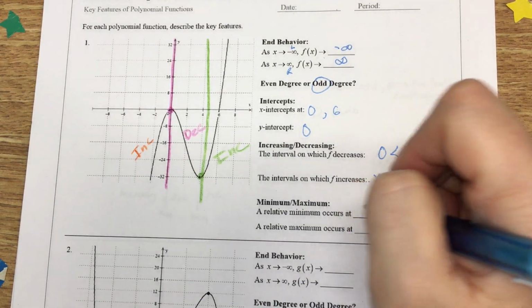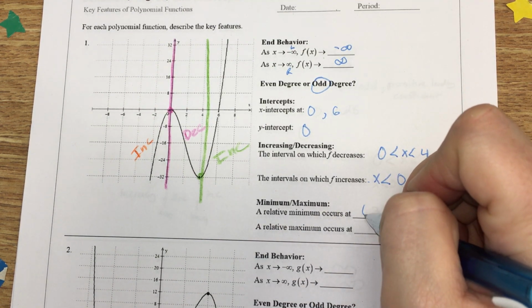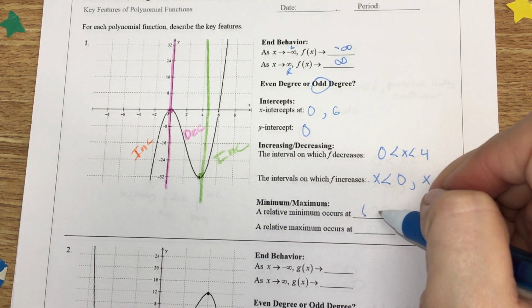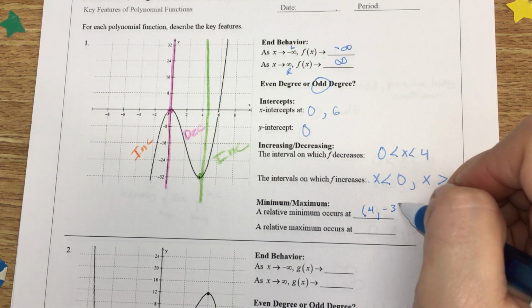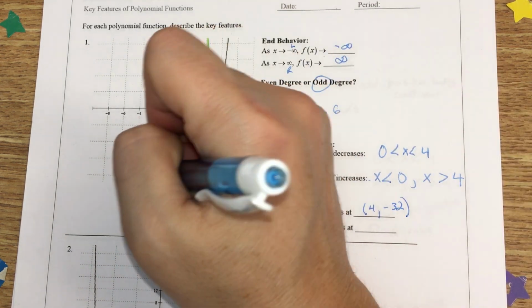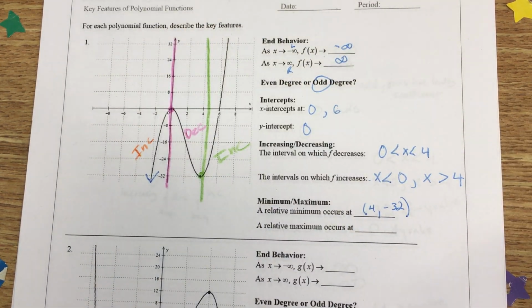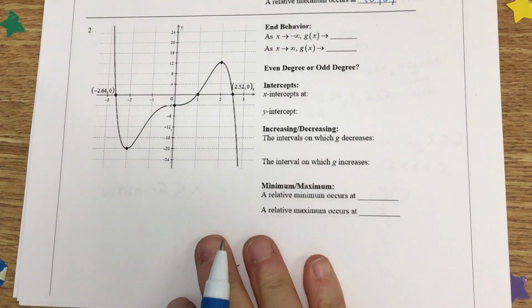I have a relative minimum. Now, because it says occurs at, I want to write down the ordered pair. I have a relative minimum that occurs at the point 4, negative 32. And we call that relative because it's not the lowest point in the whole function, just in that area. Clearly, this function goes down further than that. And same thing for 0, 0 as my relative maximum.